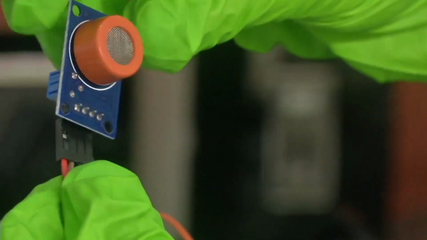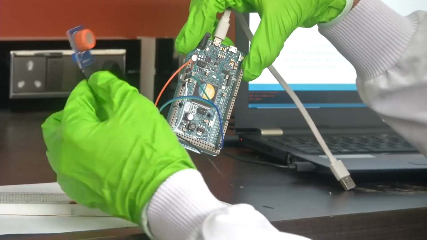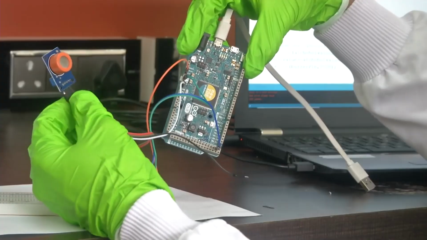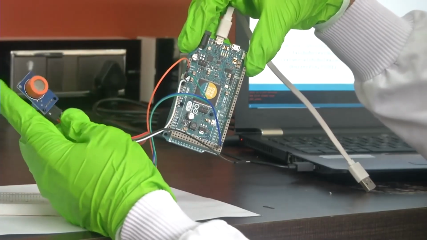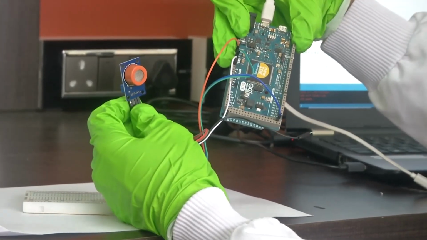So I have connected my MQ3 gas sensor now. You can see I have connected this to the Arduino DUE board, and the analog output of the gas sensor is connected to analog pin A0 of the Arduino DUE.